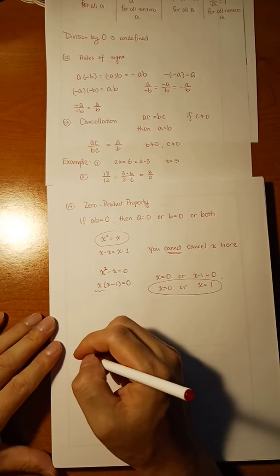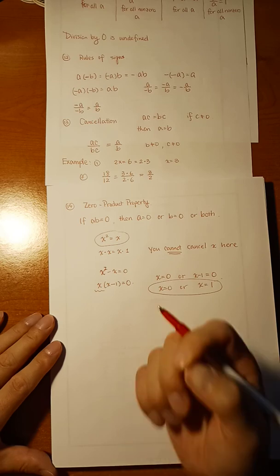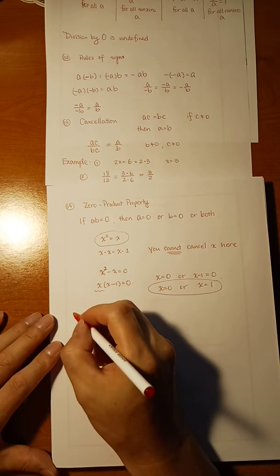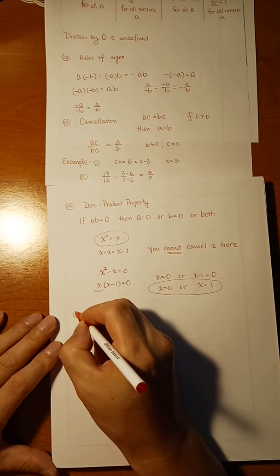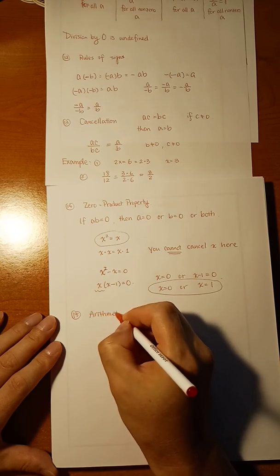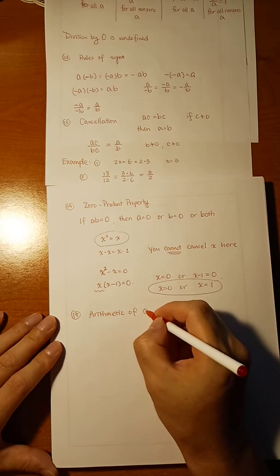Okay, then we have the addition of fractions, multiplication of fractions, and division of fractions. Number 15, arithmetic of quotients.